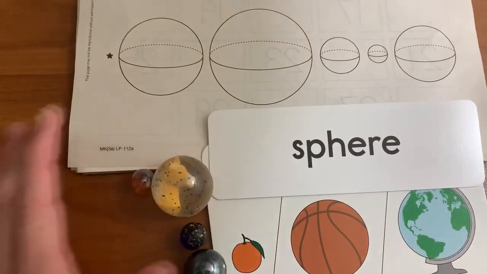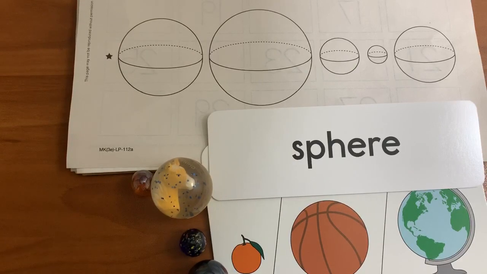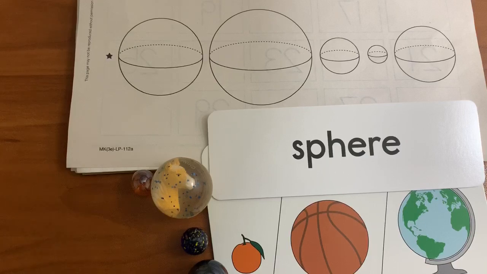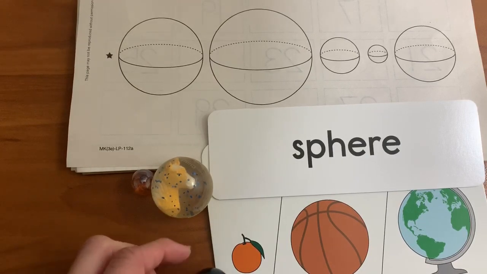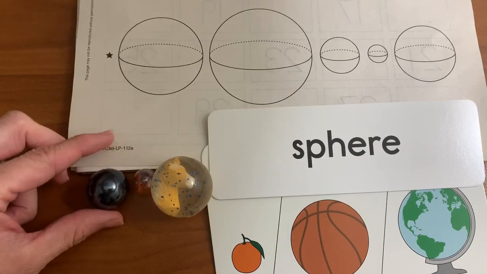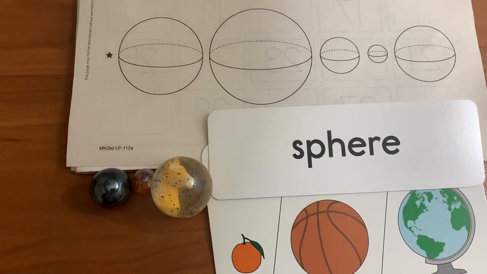And they're going to compare the size of the spheres as well as what order they are in, whether it's first, second, third, fourth, fifth. So I would like you to practice looking at numbers ordinally and comparing size of items.